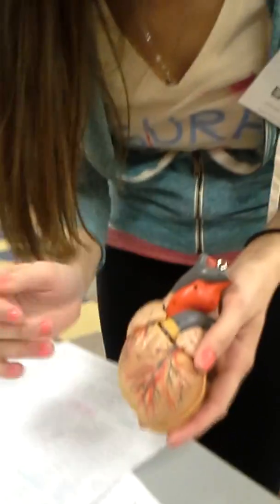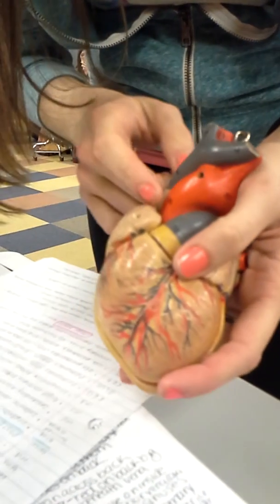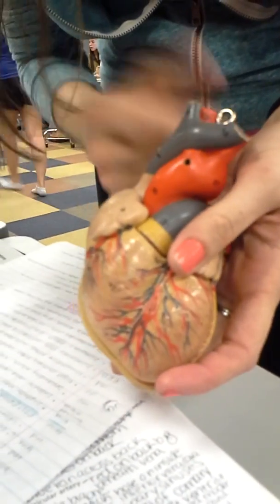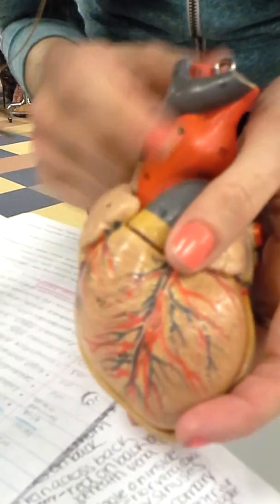First, we're going to do the front of the heart first. So this red is the aorta, but it's broken into two parts. So this is the ascending aorta, and then this is the arch of the aorta. There's also a descending aorta, but it's on the back, so we'll get there when we get farther on the list. So ascending aorta, arch of aorta.